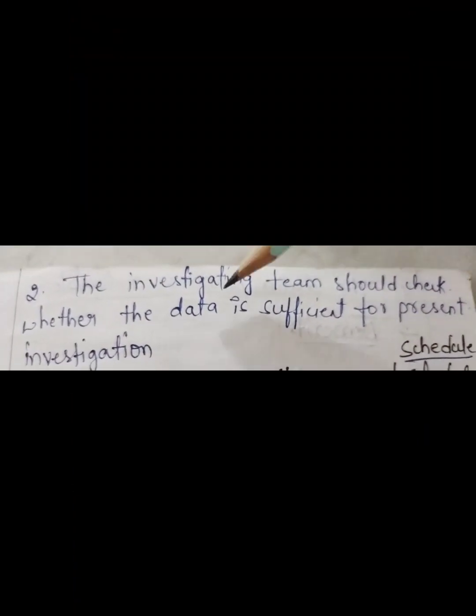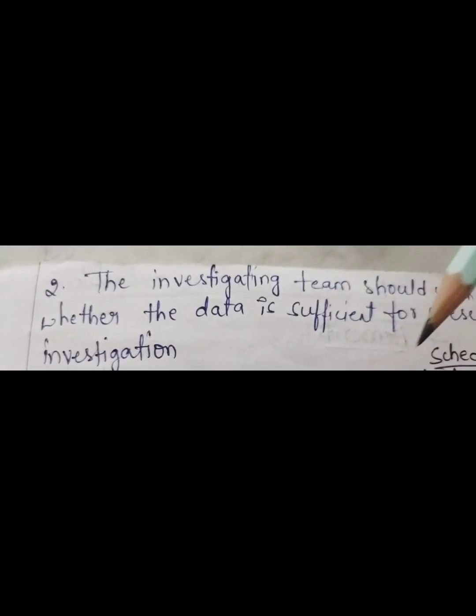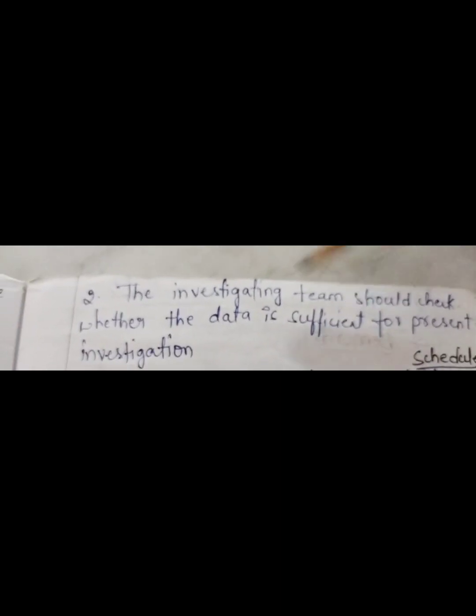And second thing, the investigating team should check whether the data is sufficient for the present investigation or not. Whatever data you have collected, you have to check whether it is sufficient for whatever current investigation you are doing. These are the 2 precautions you have to take while collecting the secondary data.